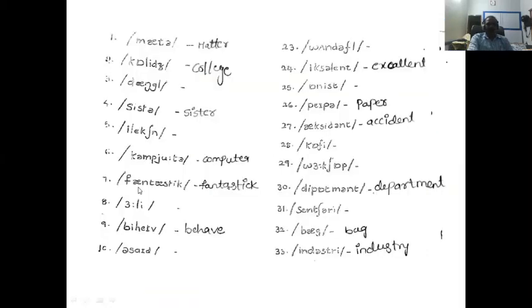So in computer, what's the first sound? The first sound is ka. Then what is that symbol? This symbol, we have used it a number of times. What's that symbol?